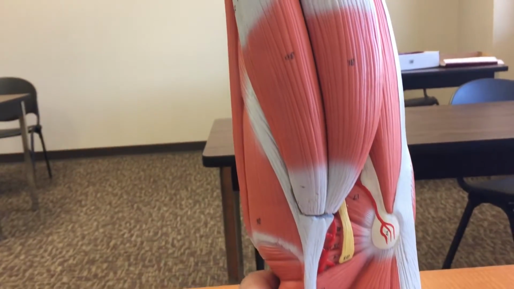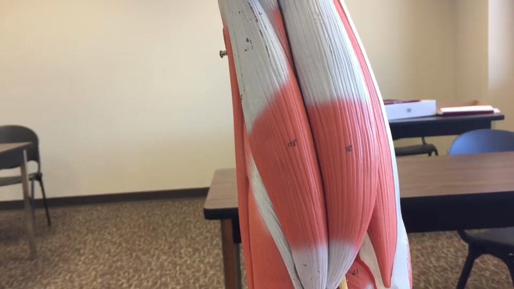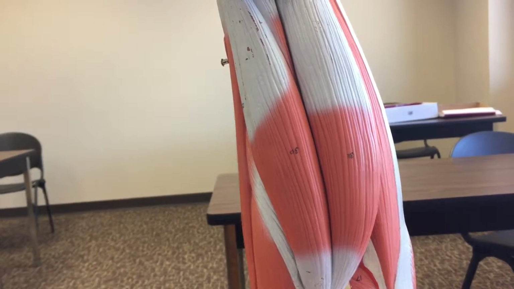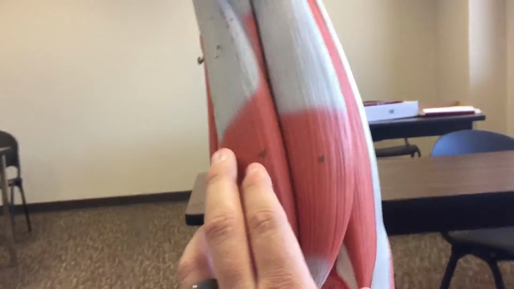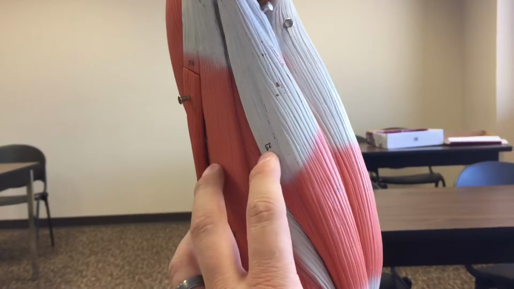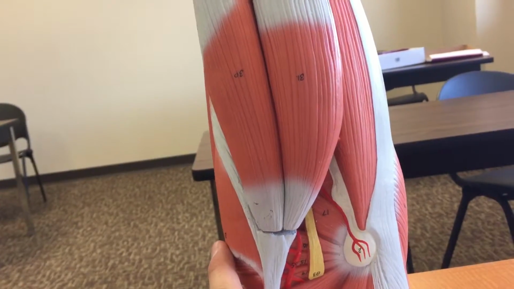Okay. If I move down the leg into the hamstring region, right away we're going to be able to find the three major hamstring muscles, which includes number 31, 30, and then 29. Okay, so 31 on the lateral side.